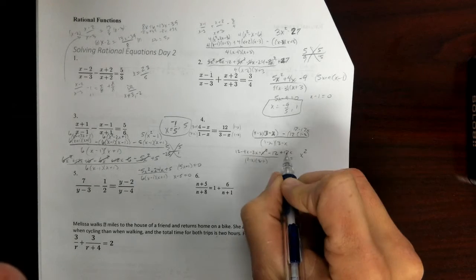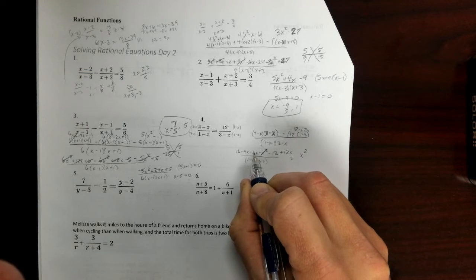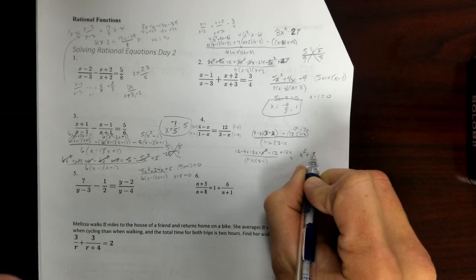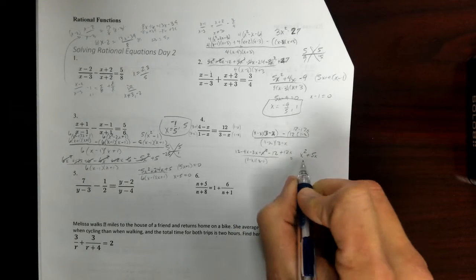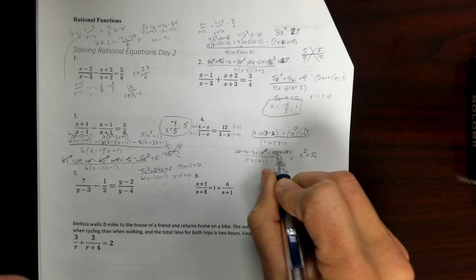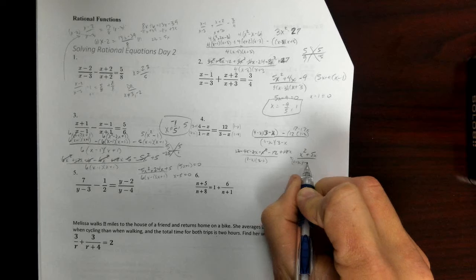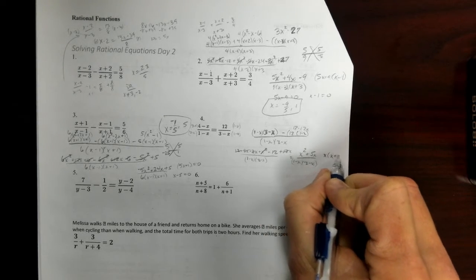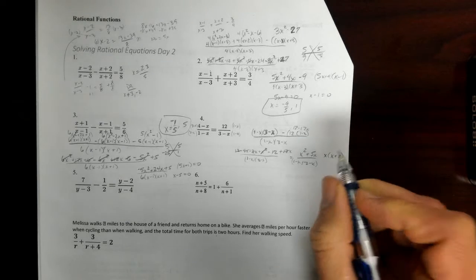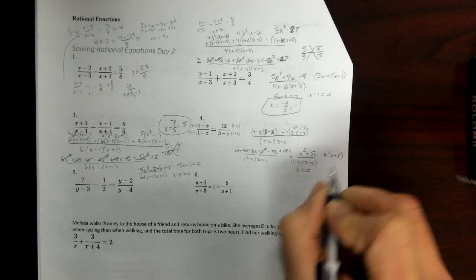We got 12x and a negative 4x is a positive 8x, and a negative 3x is a positive 5x. So x squared plus 5x, and then my 12's cancel out. It's over 1 minus x, 3 minus x. Now we can factor this. This becomes x plus 5. So my two factors are 0 and negative 5.